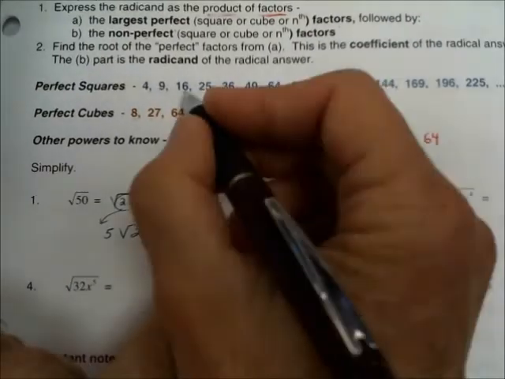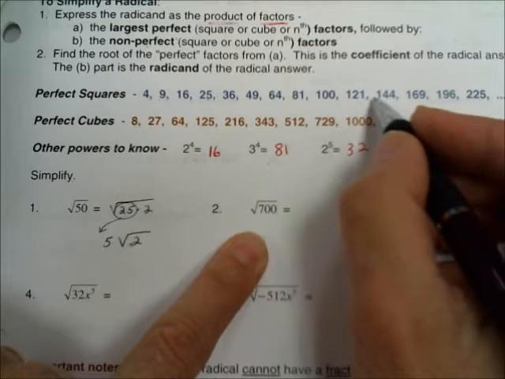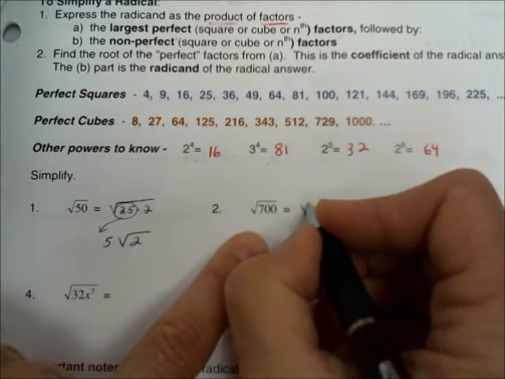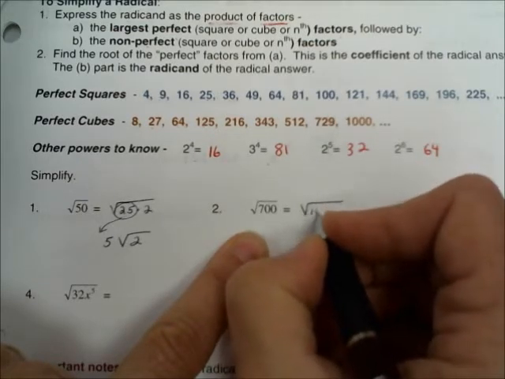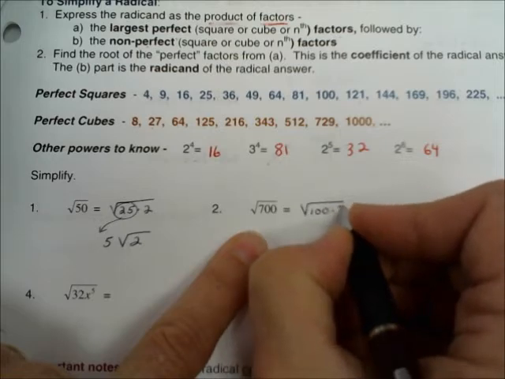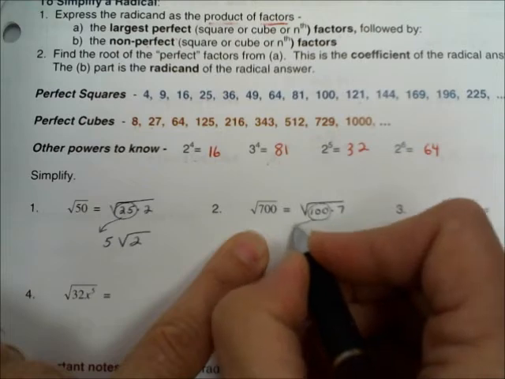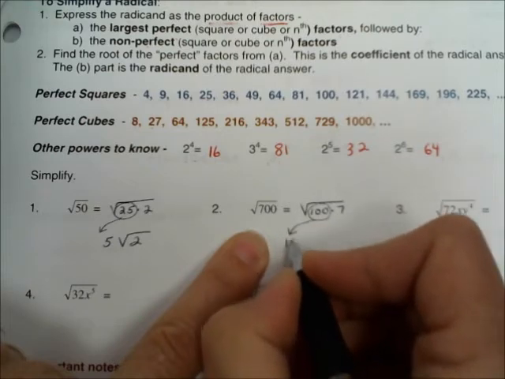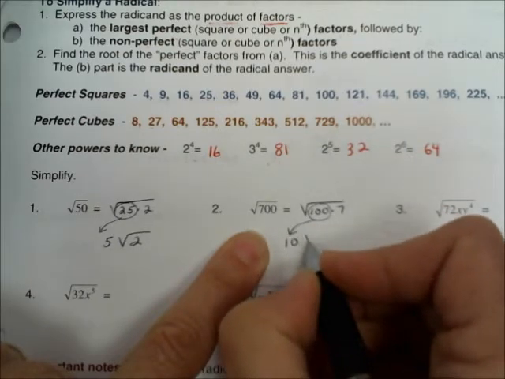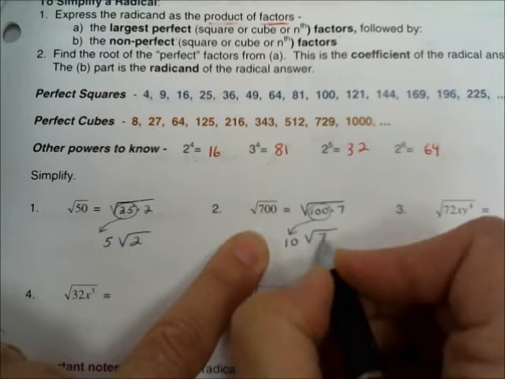Next, the square root of 700. 700 has a factor that's on this list of perfect squares, and that's 100. So you're going to rewrite that as 100 times 7. You're going to circle the 100 because that's the perfect square. Take the square root of 100, which is 10. And then what gets left underneath is what you don't circle, which is a 7.